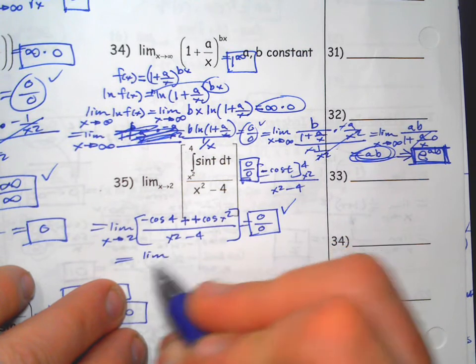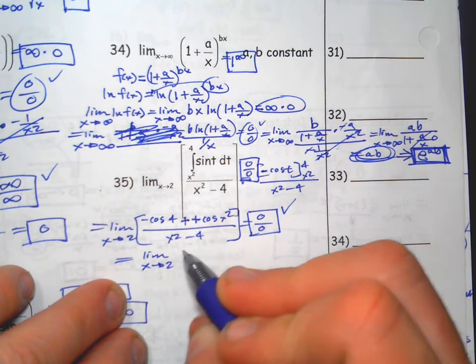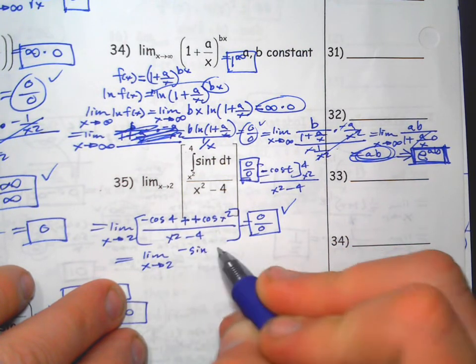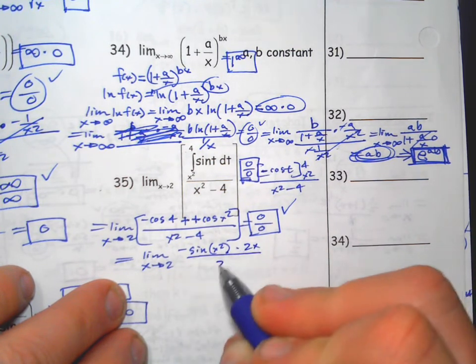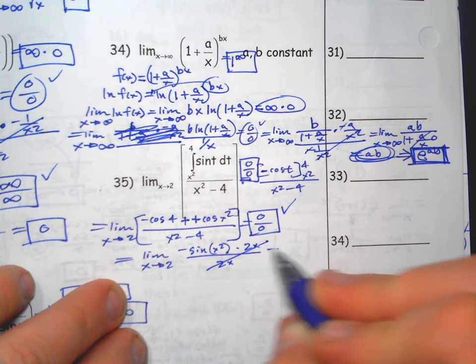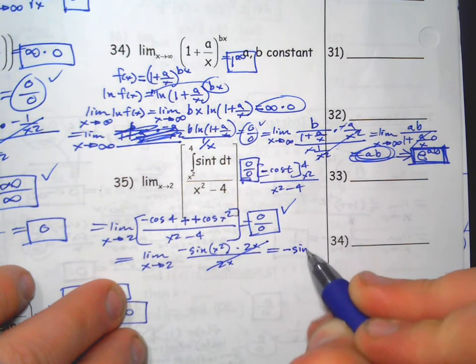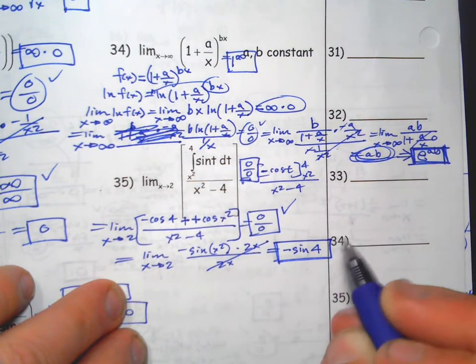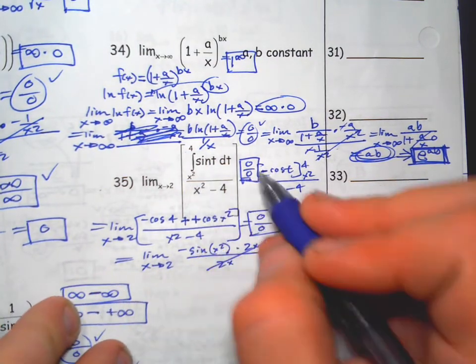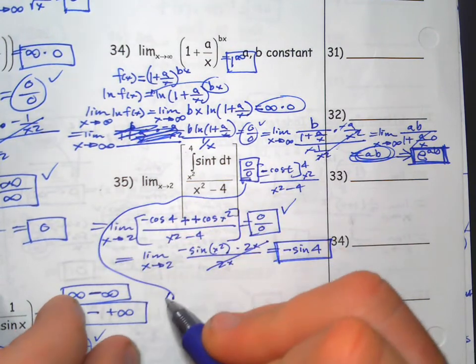So take the derivative of the top. It's going to be negative sine x squared times 2x over 2x on the bottom. Let's cancel out. I'm going to get negative sine 4. Negative sine 4.